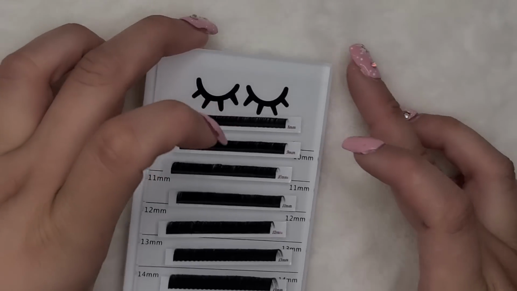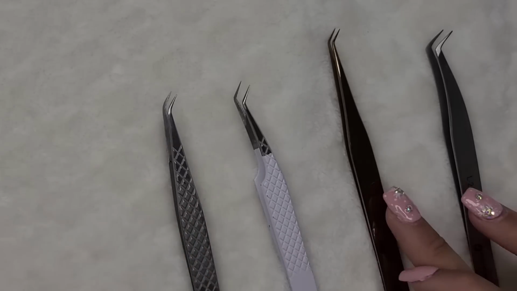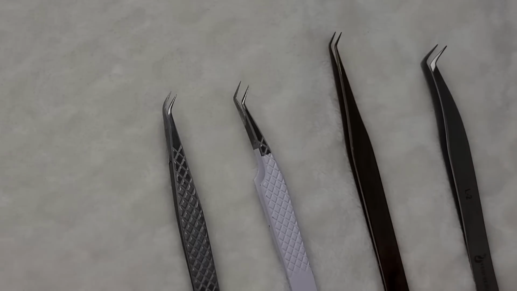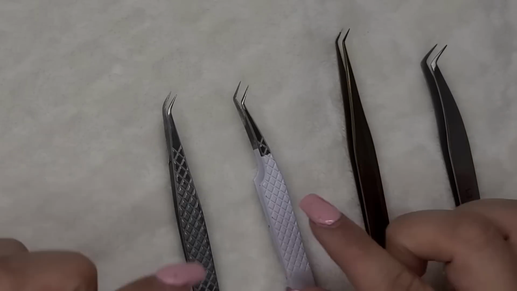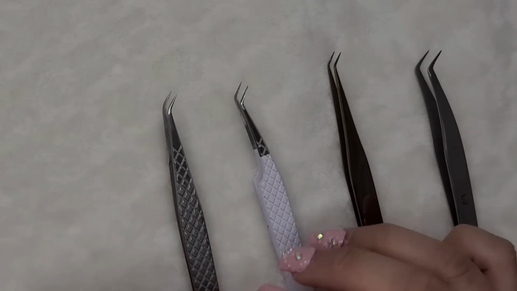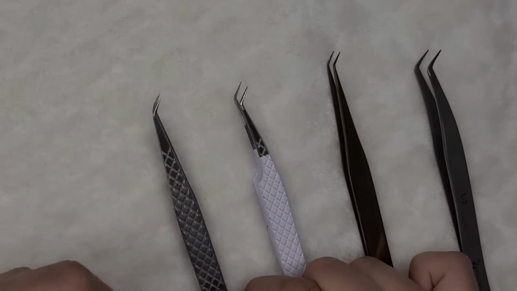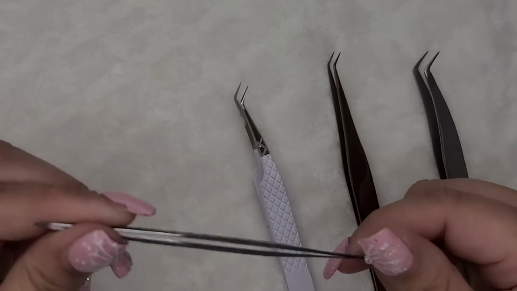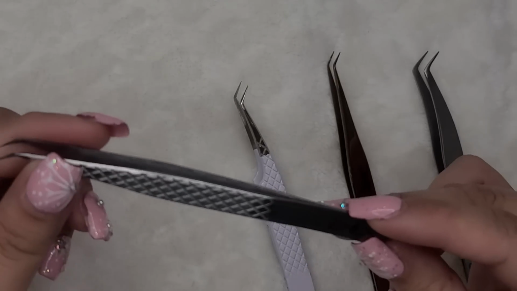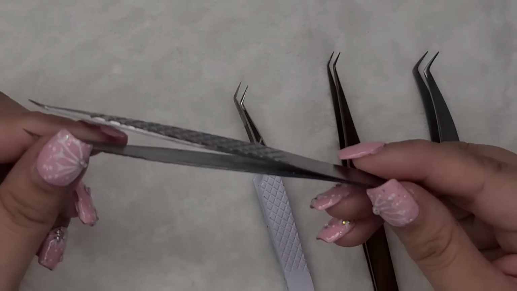Okay, before I get started, I quickly wanted to show you guys the tweezers that I have been loving. I do pinch, like I keep mentioning, and I feel like for a pincher, these types of tweezers are going to be your total lifesavers. My all-time favorite is the SocoLashes 45-degree angle tweezer.